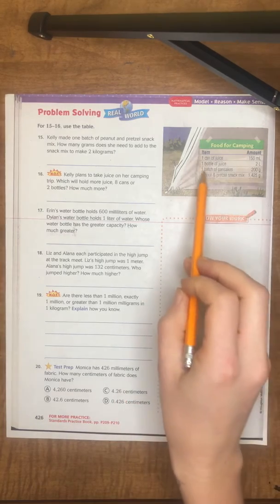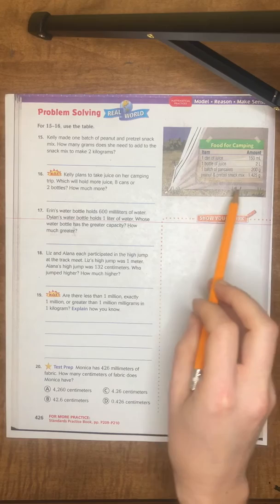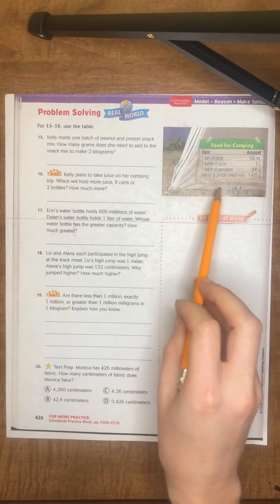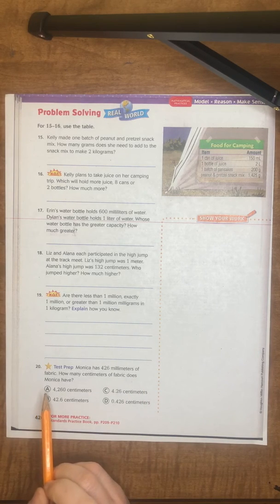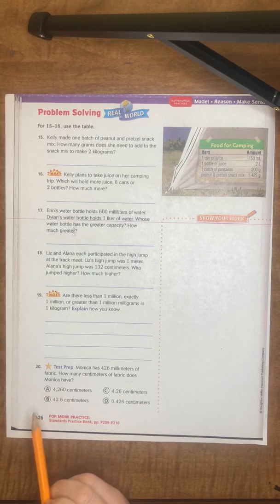Remember that there is a table over here. Number 20: Monica has 426 millimeters of fabric. How many centimeters of fabric does Monica have?